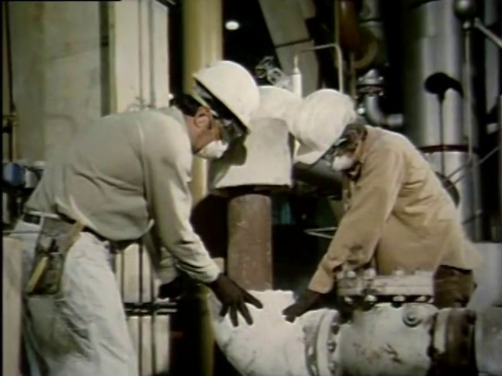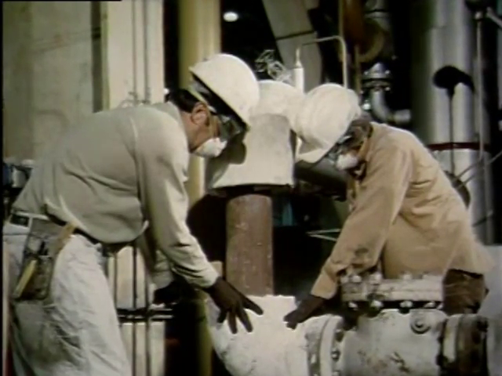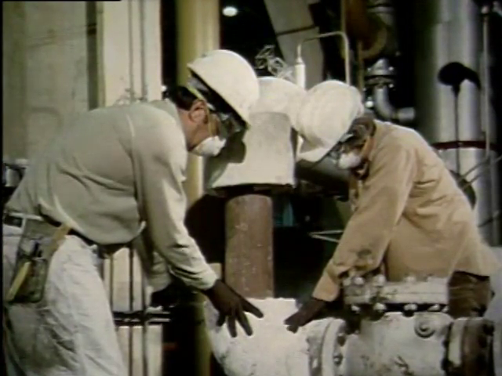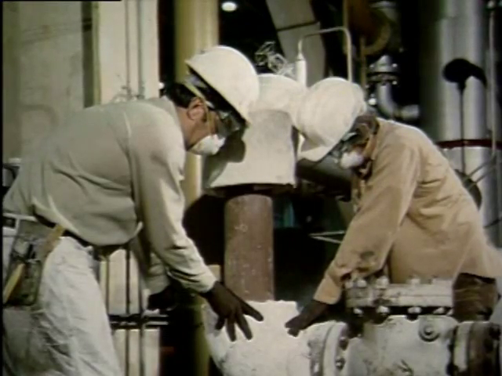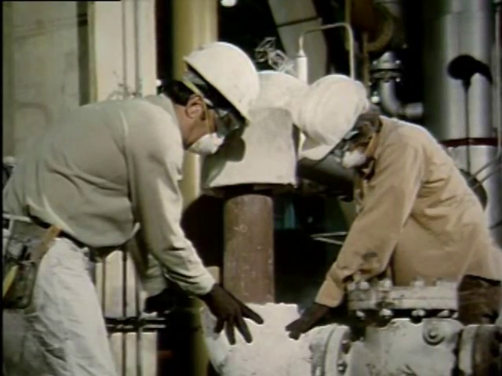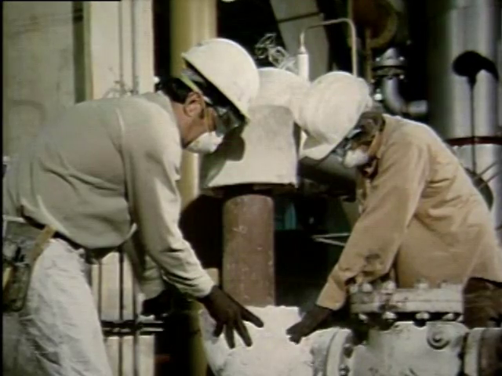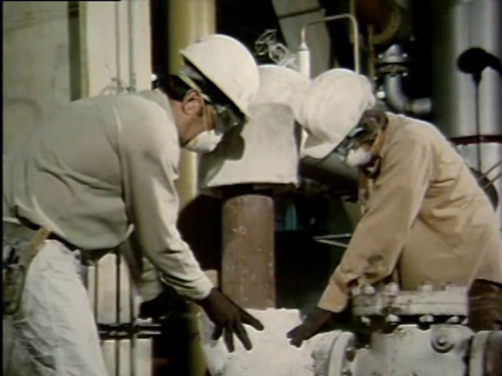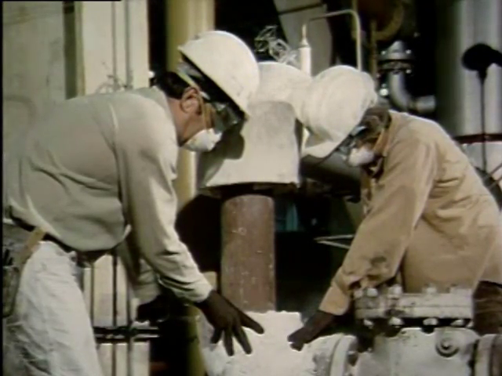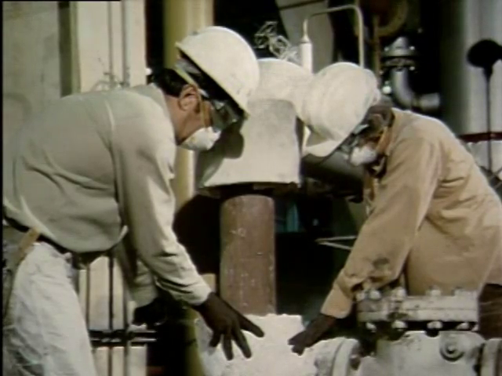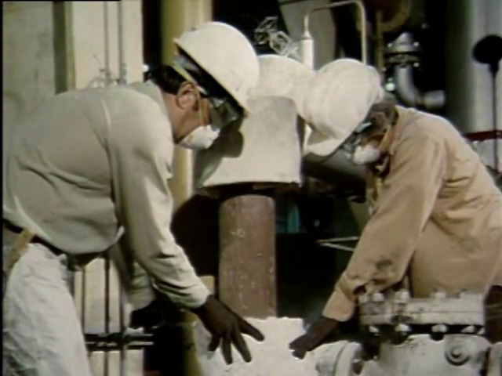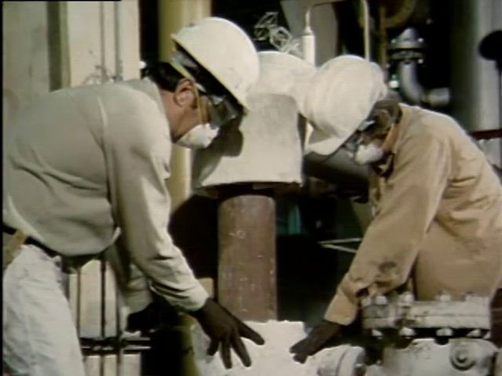Piping insulation is a good example of how thermal conductivity and material thickness affect heat transfer. Insulation reduces heat loss by reducing the rate of heat transfer to a minimum. Insulating materials have relatively low thermal conductivities. Also, the thicker the insulation around a pipe, the less heat will be transferred through the insulation.